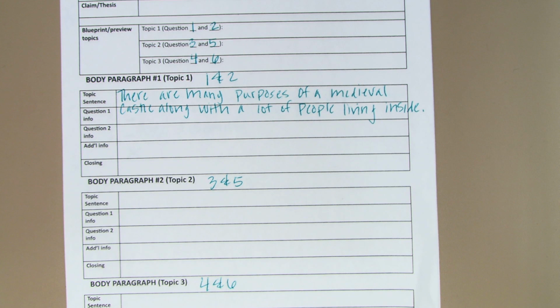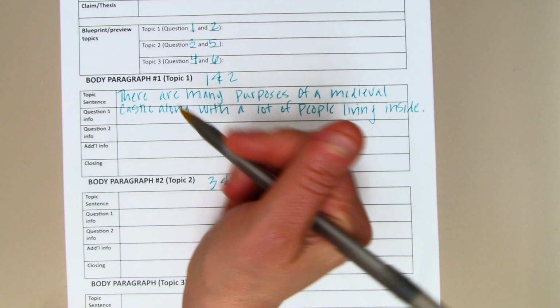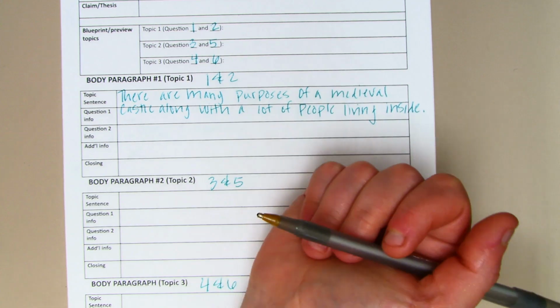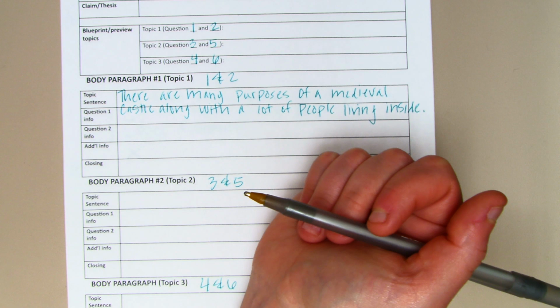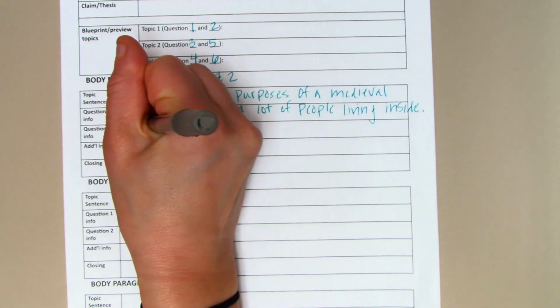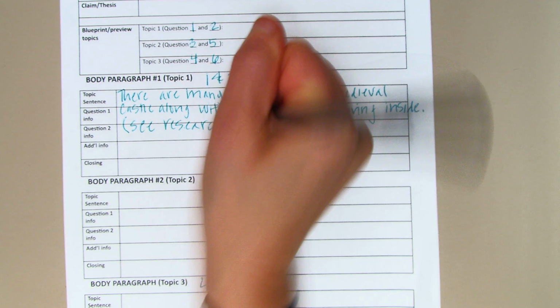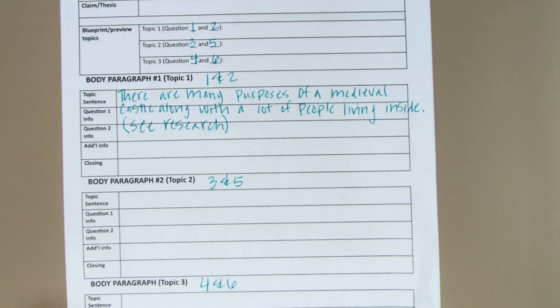Now, when it says question 1 and 2, they're talking about those research questions. I know this box isn't big enough to write your whole body paragraph, so you can do one of two things. You can just put C, research, and you're going to type those later. But if you're one of those people who absolutely wants to write it out before you type it, and there are some of you out there, that is fine.